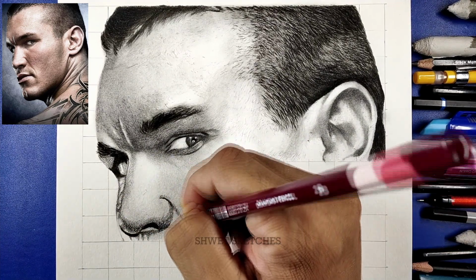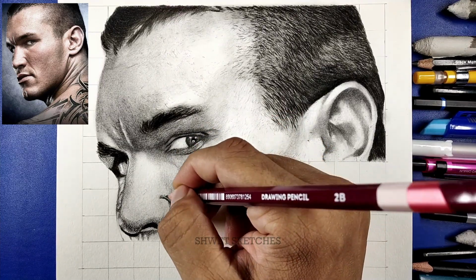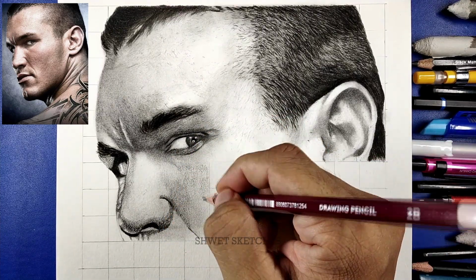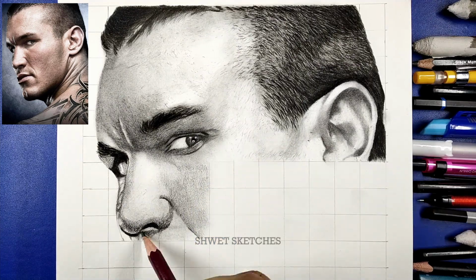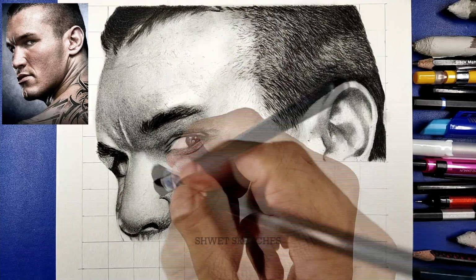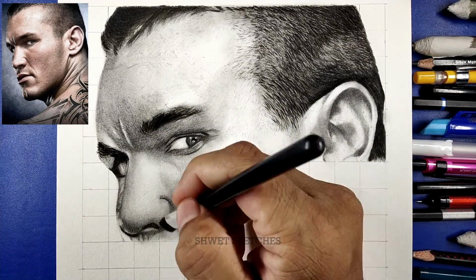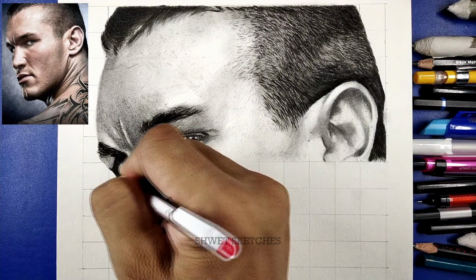You can use, but I will recommend that for the base layer always use a tissue. Then just gradually increase the grades of pencils, like a 3B pencil for the above part of the eye. For the center part of the eye use a 5B or 6B pencil, and this is how you can complete the eye.